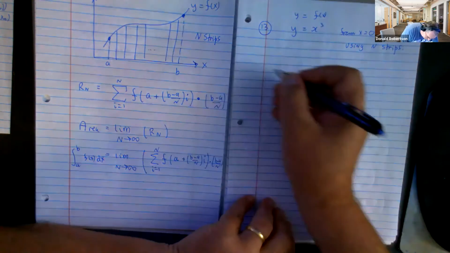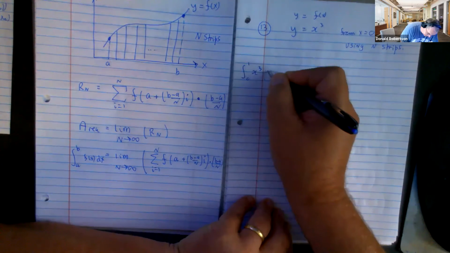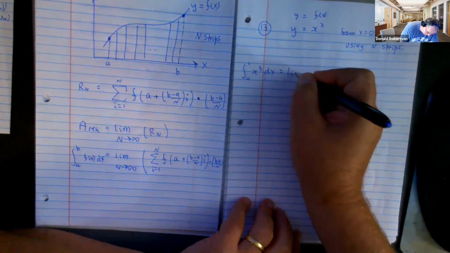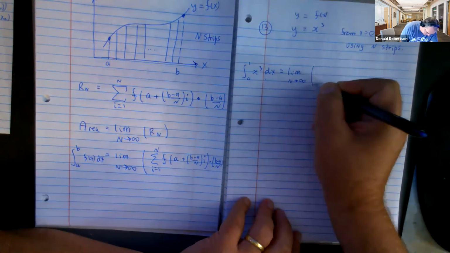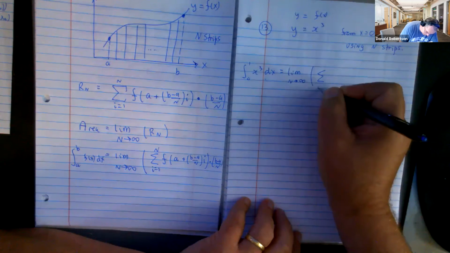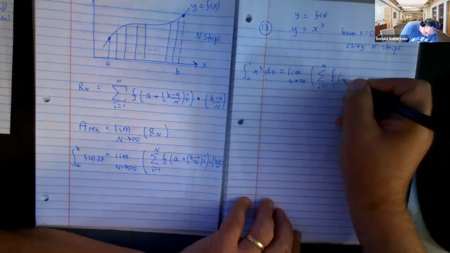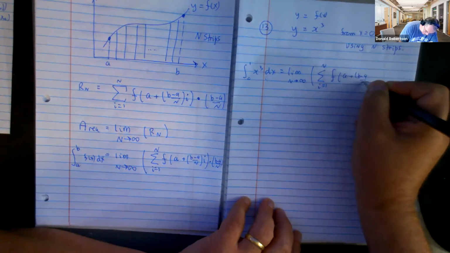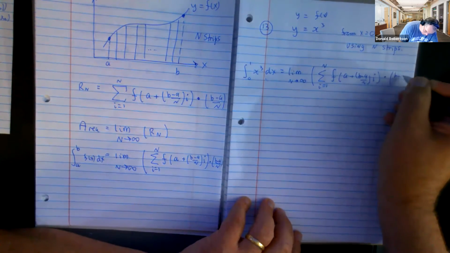So the integral from 0 to 1 of x cubed dx, the area under that curve, is going to be the limit as n tends to infinity of the sum from i equals 1 to n of the value of the function at this point times delta x, which is that guy.